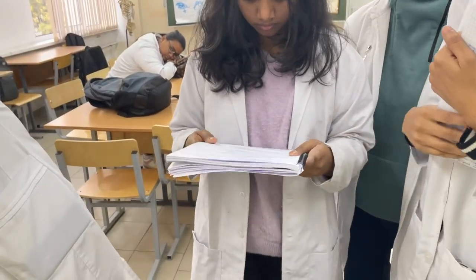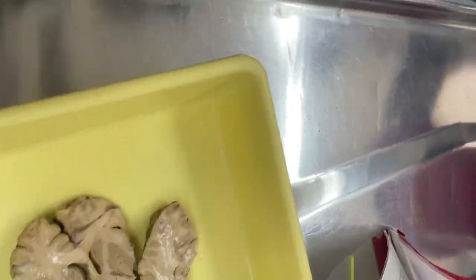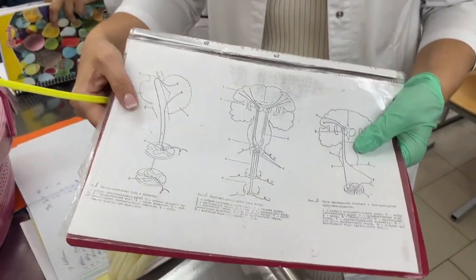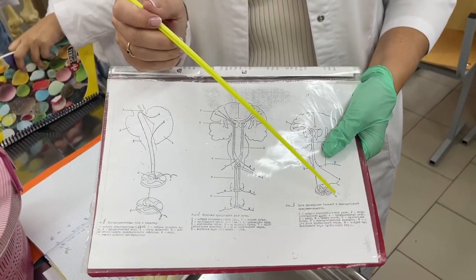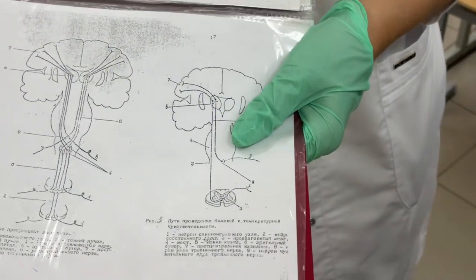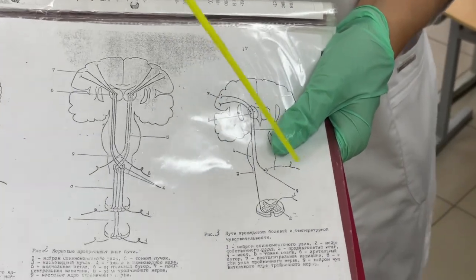So when you are talking about conduction tracts, the ascending tracts are divided into groups accordingly with the receptors where the impulses originated. Examples are the receptors on the surface of the skin. Yes, they are external receptors, exteroceptors. And the tracts that start from these receptors.